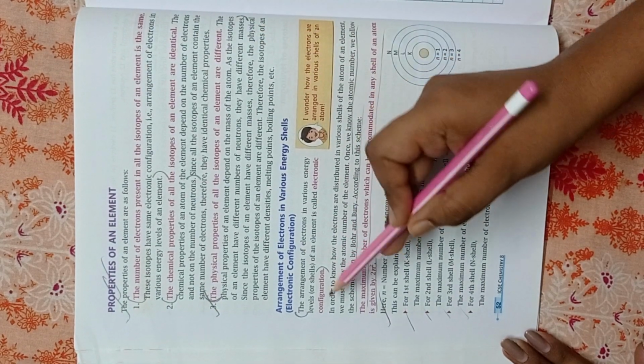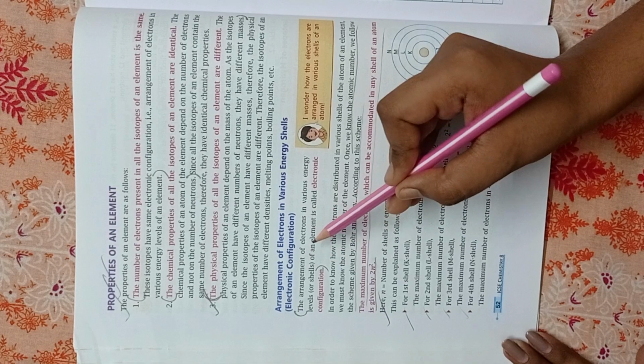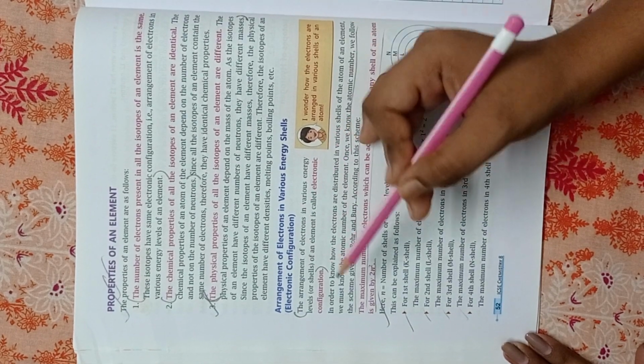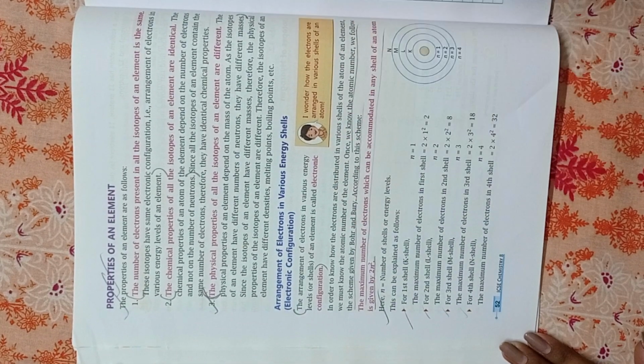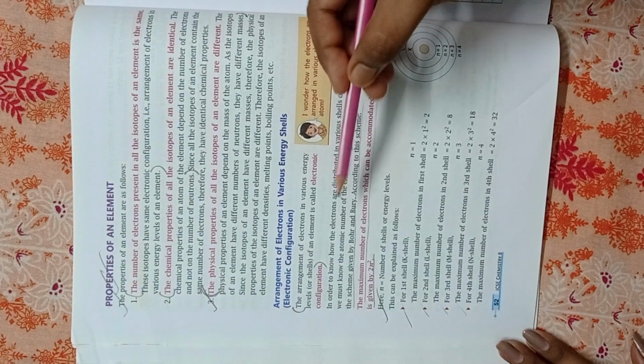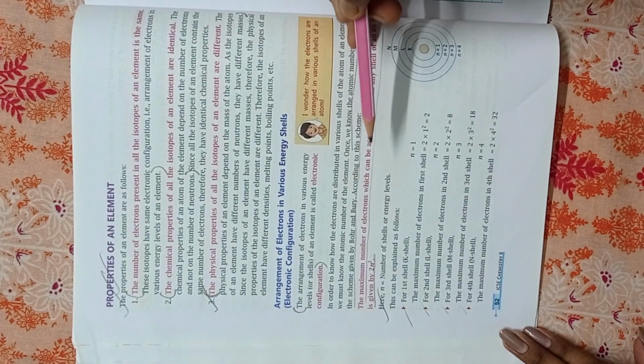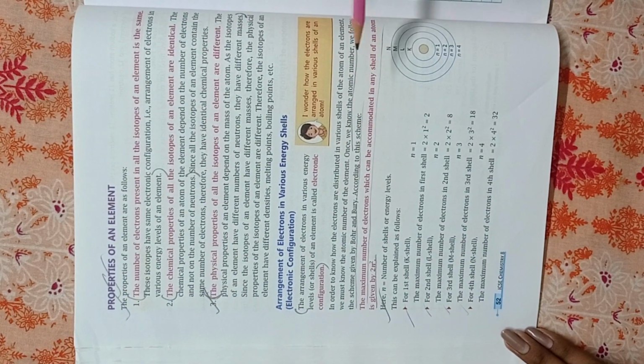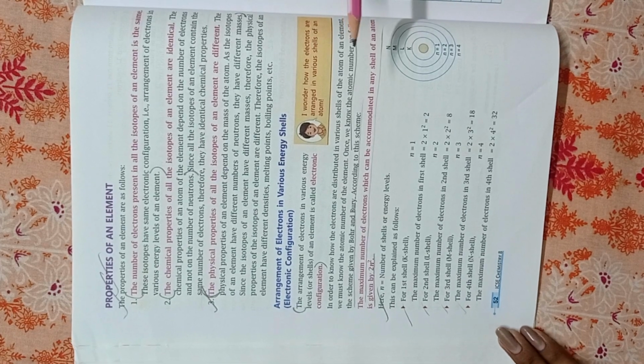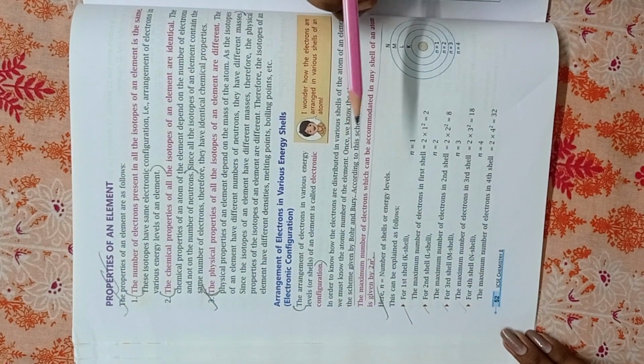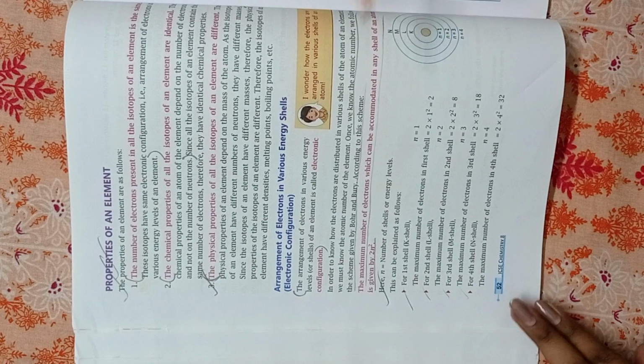Now, what is electronic configuration? The arrangement of the electrons in various energy levels of an element is called the electronic configuration. The maximum number of electrons which can be accommodated in any shell of an atom is given by 2n square. It is a formula, 2n square.